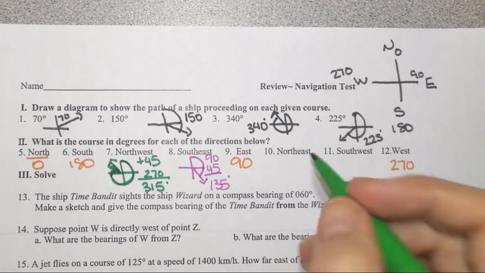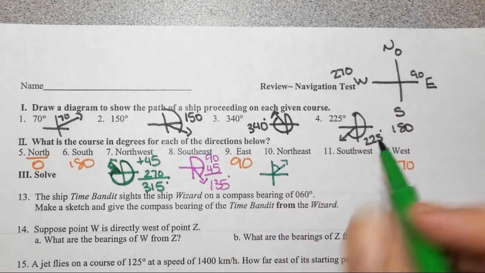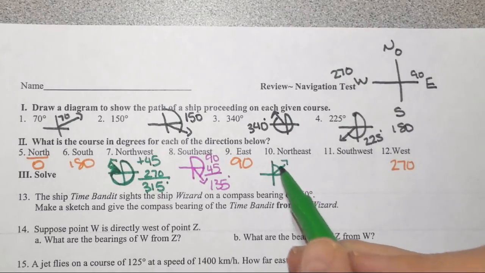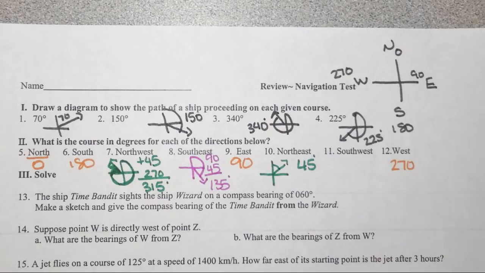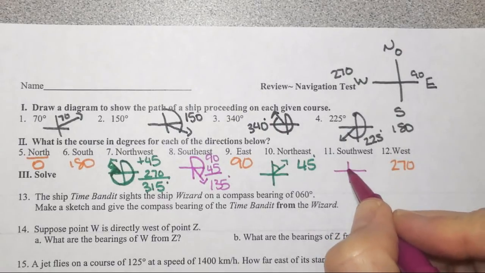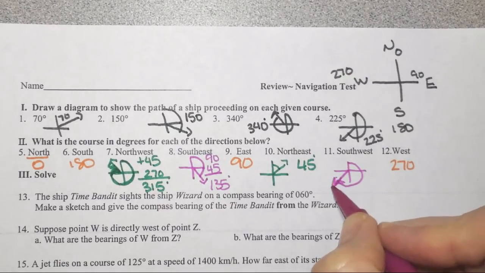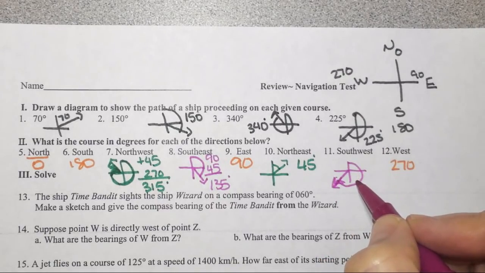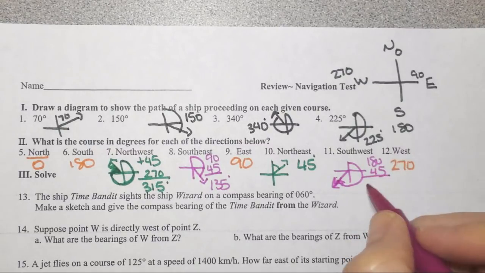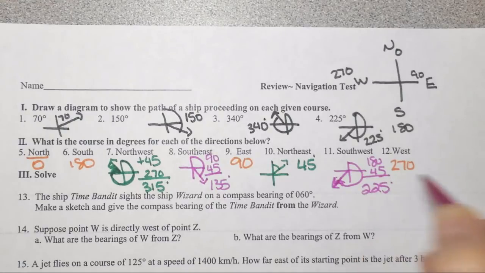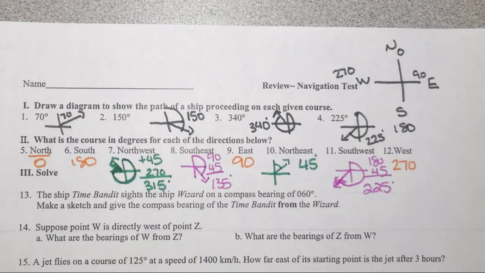Number 10, they want me to go northeast. So we're going to be in the top right, and all I have to do is cut this first quadrant in half, and half of 90 is 45. Southwest is going to put me at the bottom left. So it wants this whole entire swish. So I know 90, 180 plus 45. I'm going to add these together, and I'm going to get 225. So Roman numeral 1, Roman numeral 2 is just about reading off the compass.